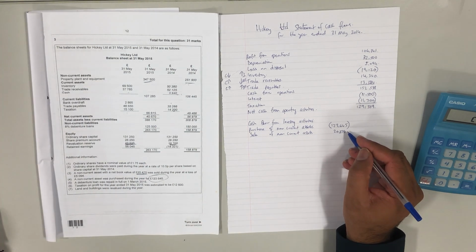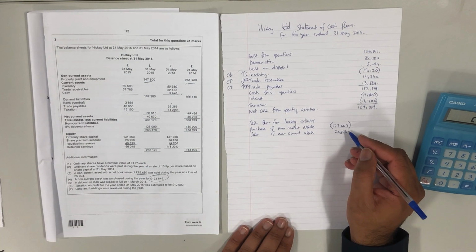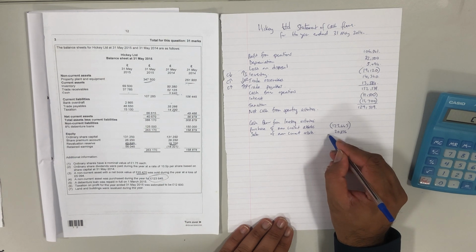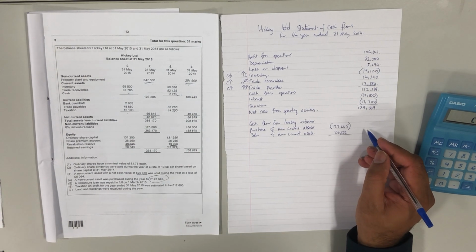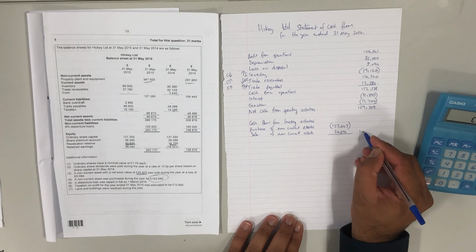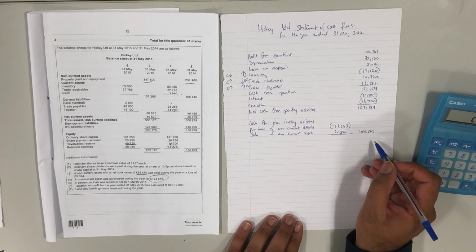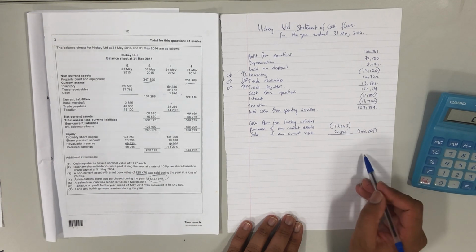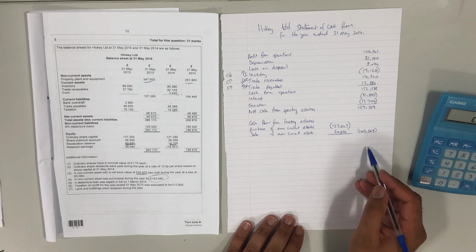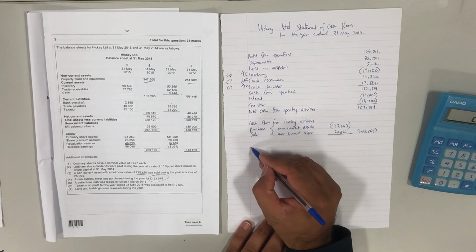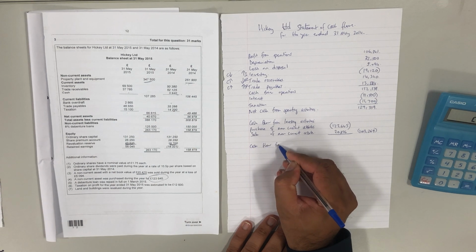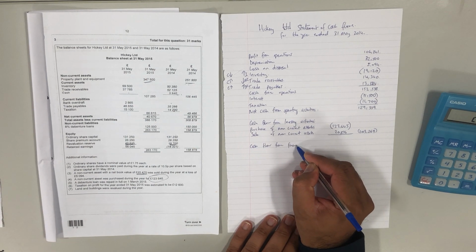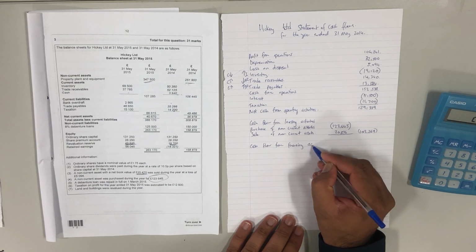So we are going to add. Okay, we are going to add. The subtotal for those two is 103,269. Subtotal. Okay, overall it's a negative. So we can use that and work. Okay. The next section is the financing activities. Cash flow from financing activities.